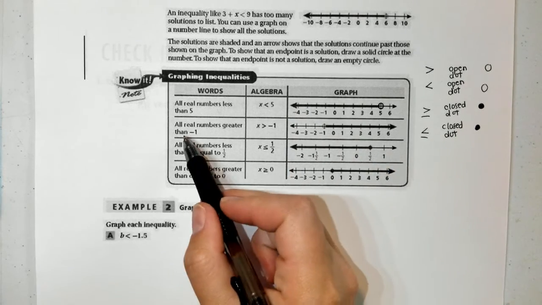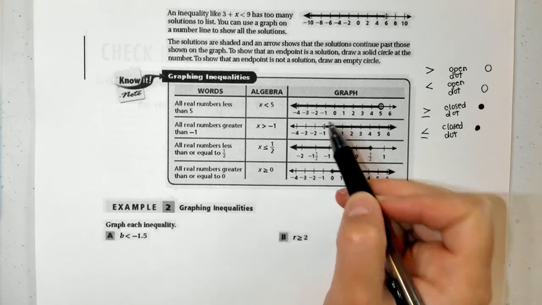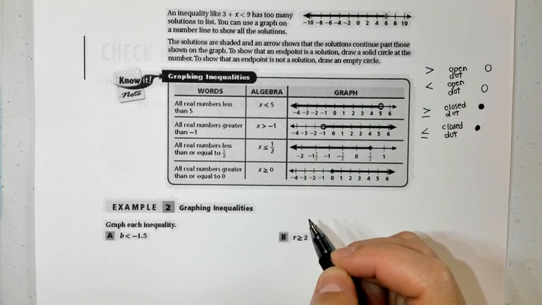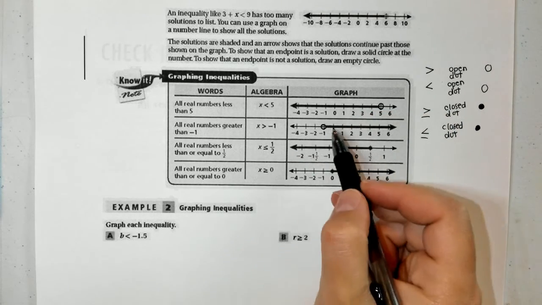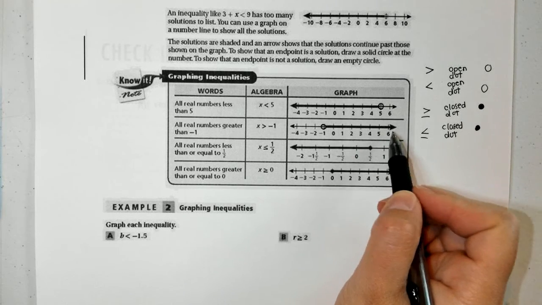All numbers greater than negative 1. x is greater than negative 1, so my important number is negative 1. There's going to be an open dot at negative 1, because it's just greater than, and numbers bigger than negative 1 will be shaded in. So I'm shading to the right, and then my arrow goes to the right.